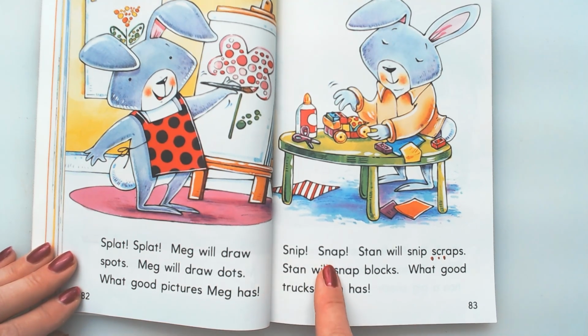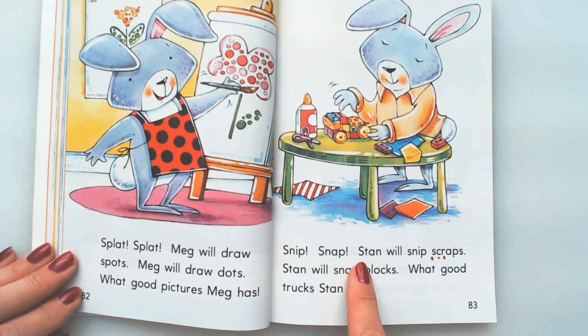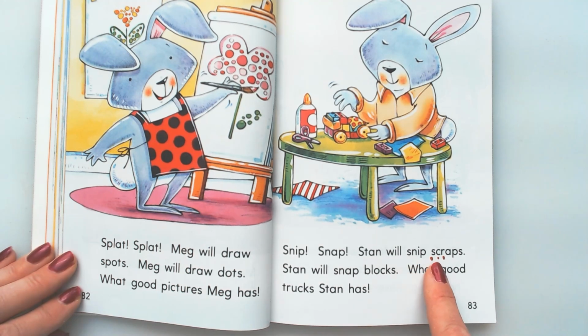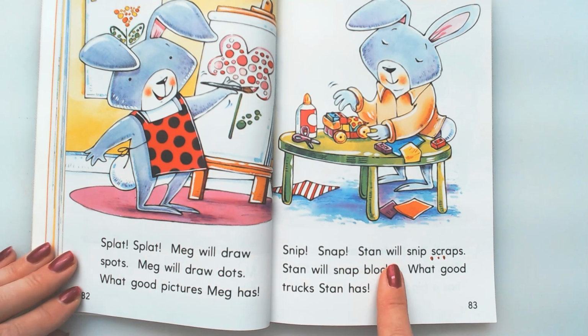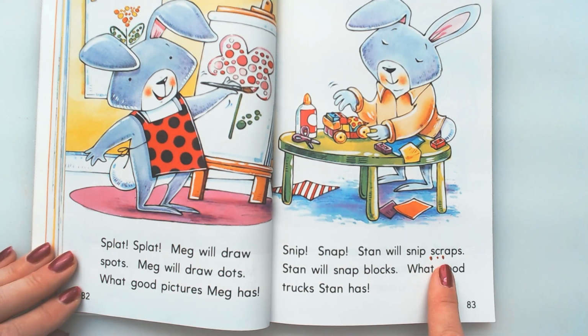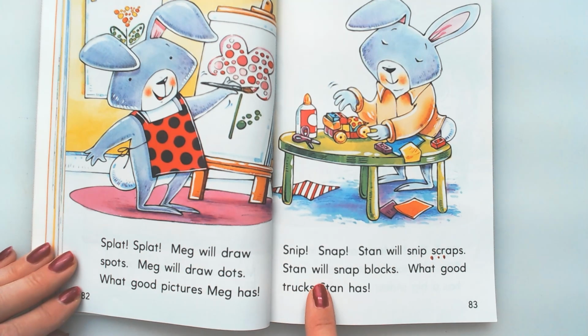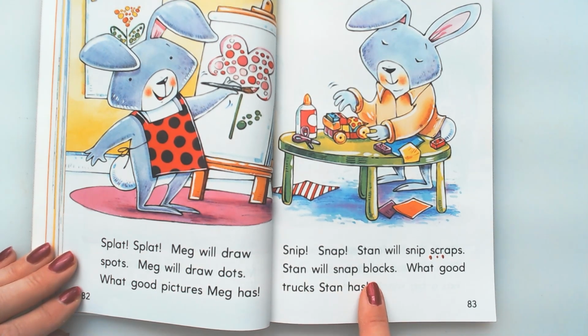Snip, snap. Stan will snip scraps. Stan will snap blocks.